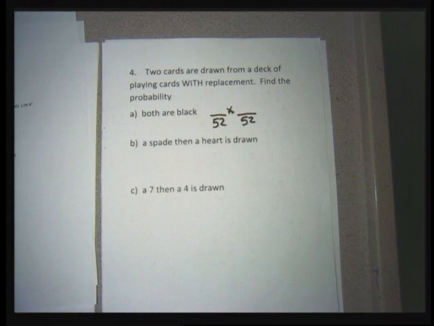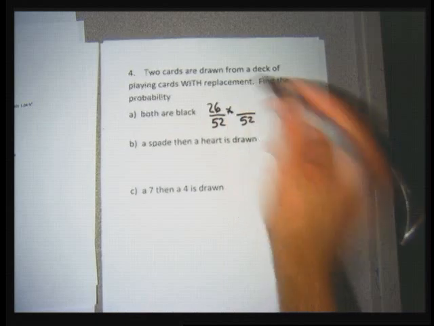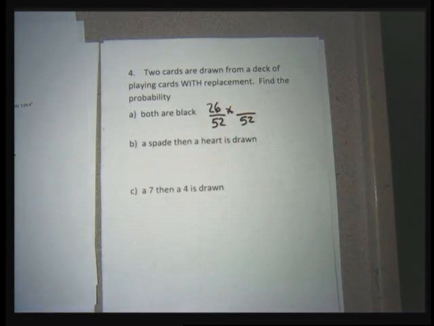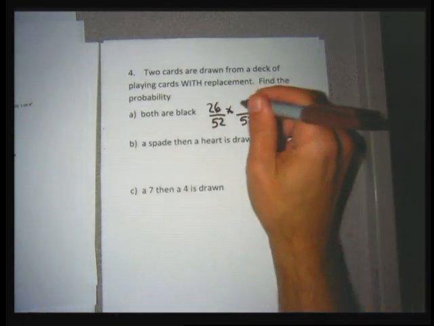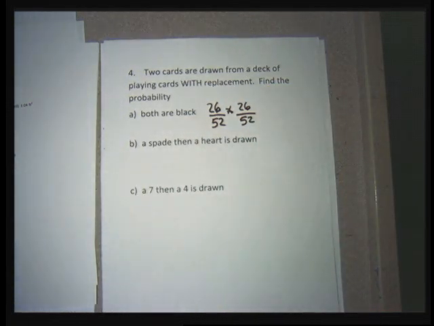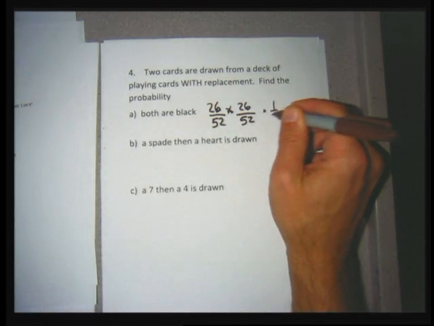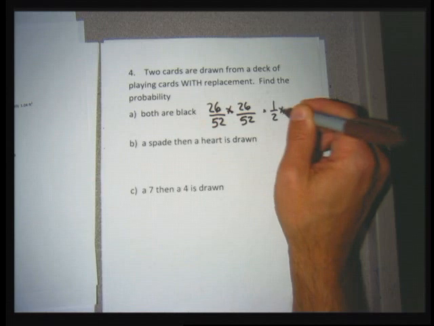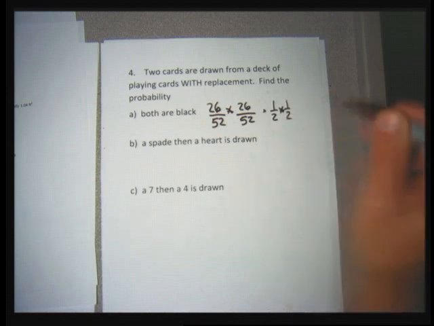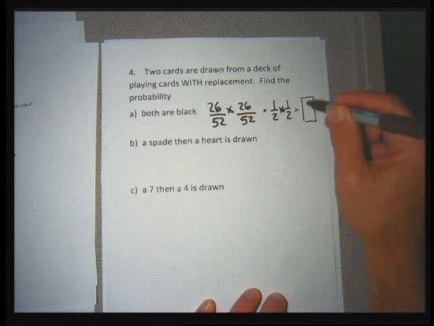So what is the probability that both cards are black? The probability that the first card is black is 26 over 52 because there's 26 black cards, 13 spades and 13 clubs. The probability that the second card is black is 26 over 52 because there's 26 black cards. If I reduce each of these fractions and multiply, it's easier. 26 over 52 is equal to 1/2. So this problem is really just 1/2 times 1/2, and the probability of getting a black first and a black second when I'm replacing a card is 1 in 4.